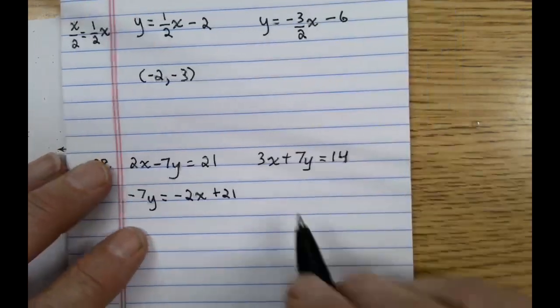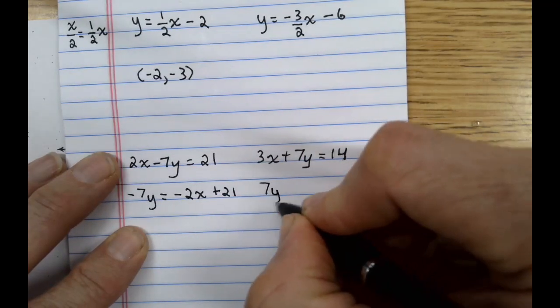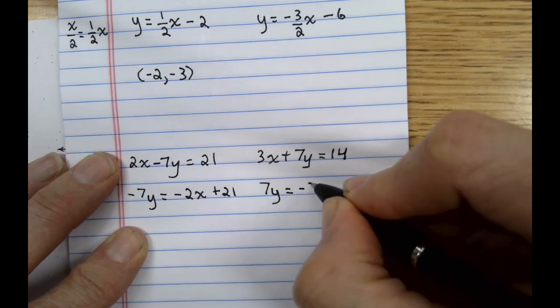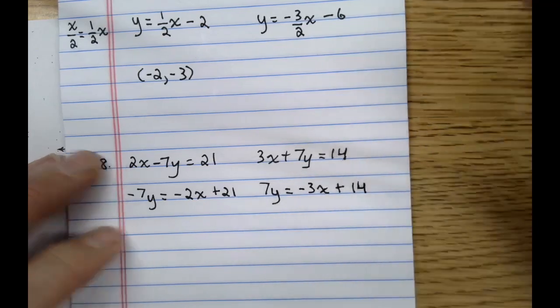I think I'll go ahead and work with this equation too over here. I'll go ahead and put the x's on the other side. So I'll have 7y, and again, just switch the sign of those x's and put them on the right. And now we've got -3x plus 14.